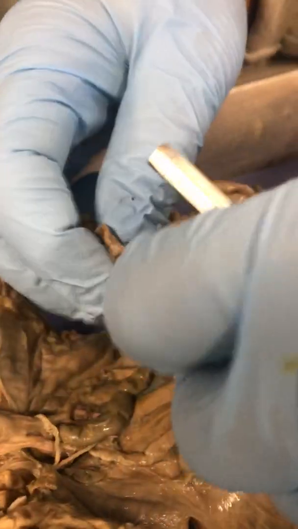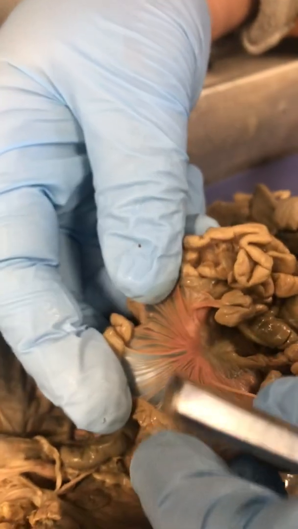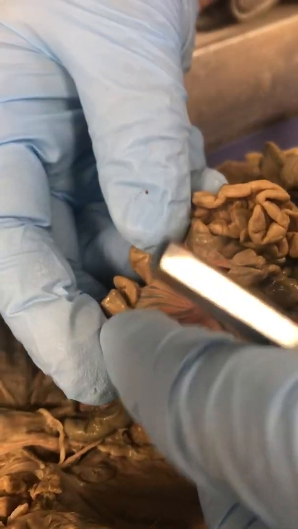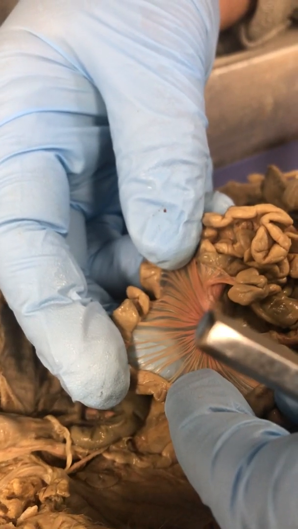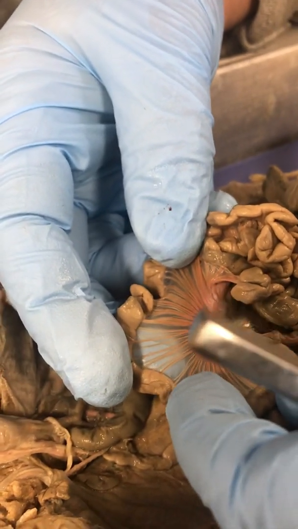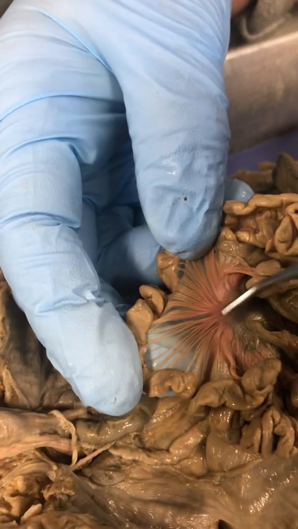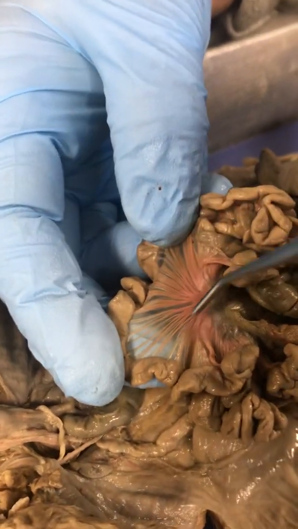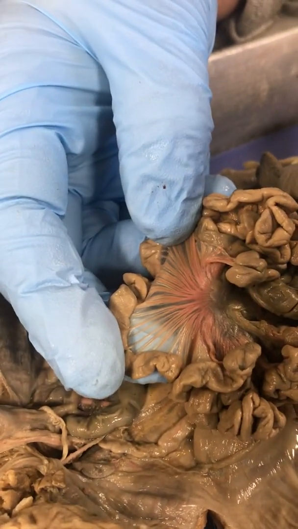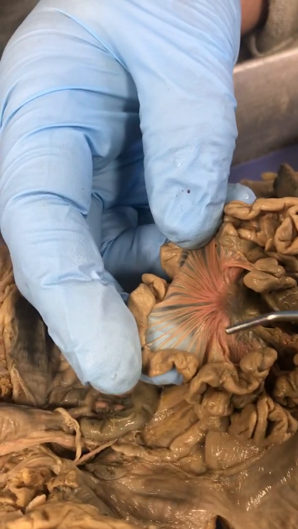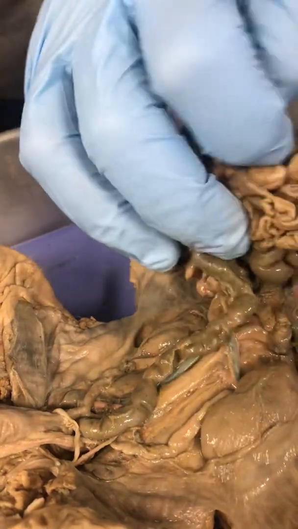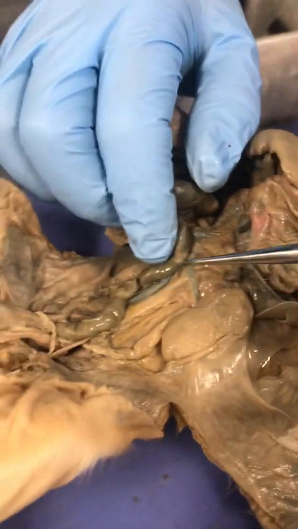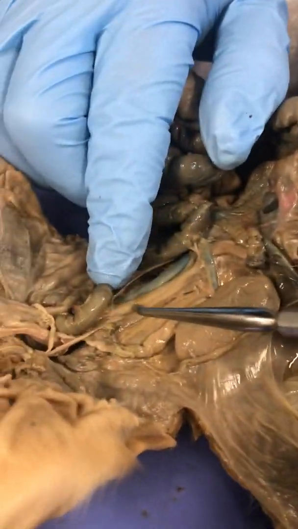The other thing about the small intestine, you can see this double layer of the peritoneum that comes off the wall and wraps around the small intestine, creating the mesentery. And you can see blood vessels projecting out, and these would be branches of the superior mesenteric artery. Then, of course, if we move this out of the way, you can see the abdominal aorta right here.